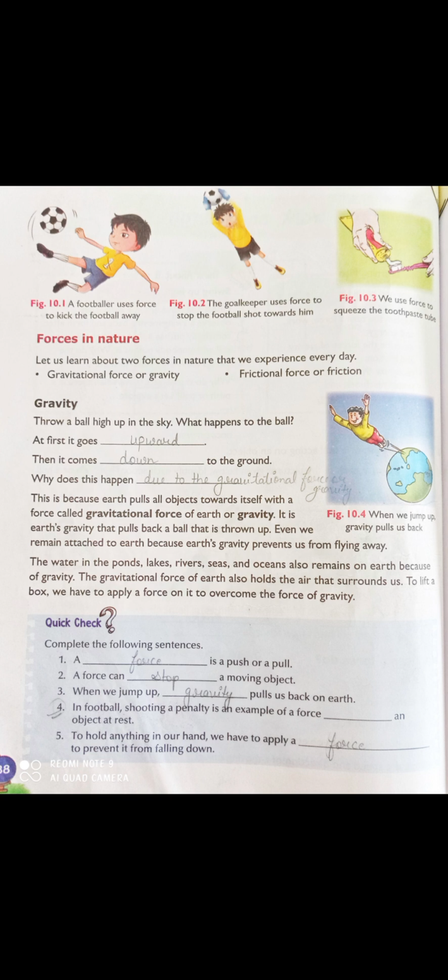Okay students, next one is friction. What is the force of friction? Here an activity is given. We already read this activity in our class.